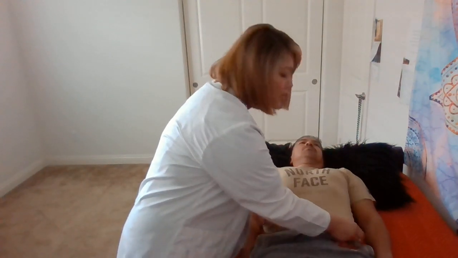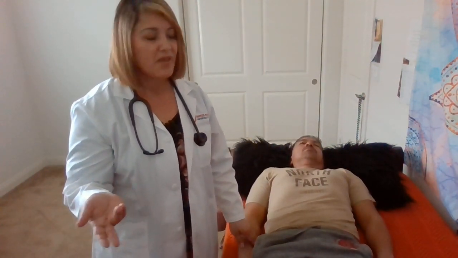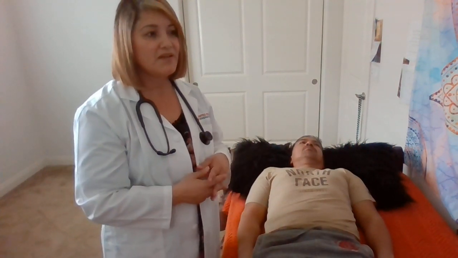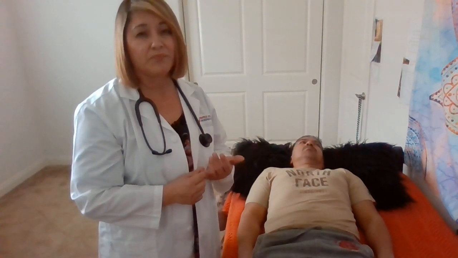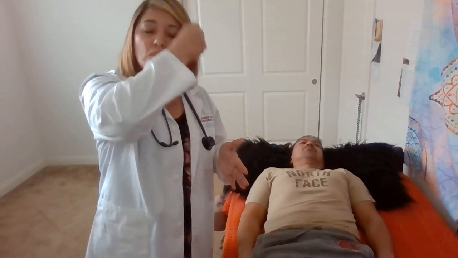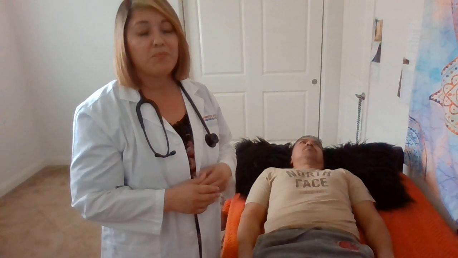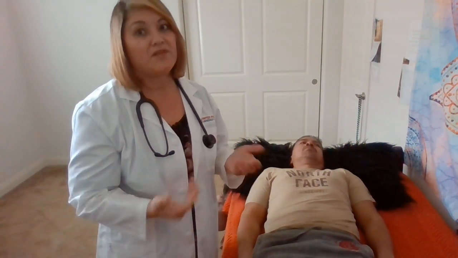Next, we are going to go into our final step of the abdominal exam. We will be testing for CVA tenderness, and that test is for any pyelonephritis. We will test to see if there's any pain in the kidney areas, any pain elicited, which would signify an infection of the kidney.